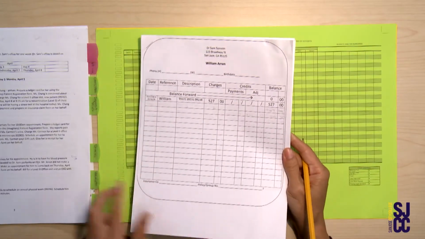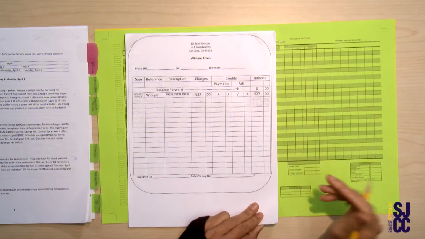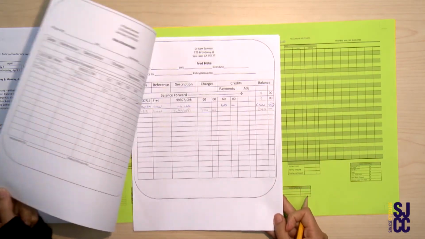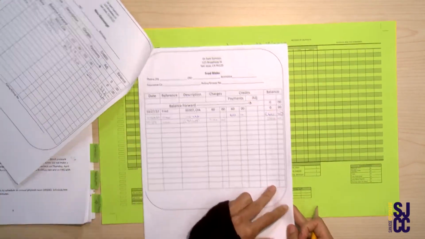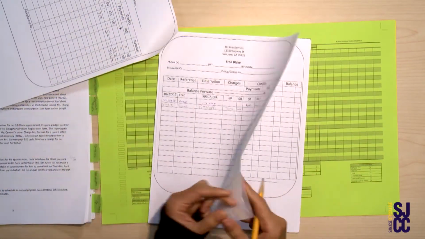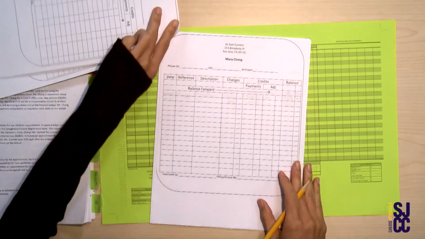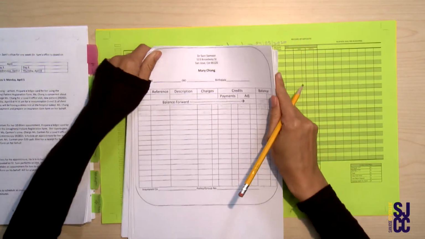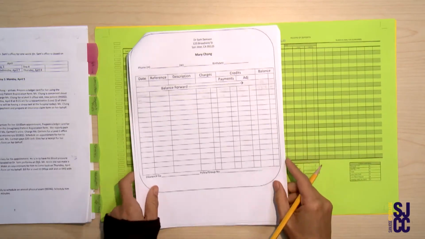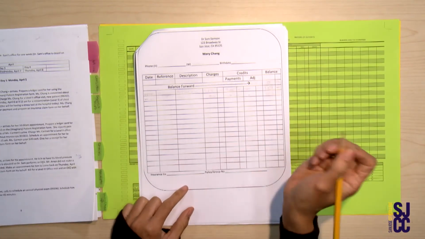So I want you to pull out your ledger packet. So that's this big packet with these rounded cornered pictures. And we're going to pull up her chart. So these are alphabetical by last name. So Mary Chang will be with the C section. And I had already prepared the ledger card for her. Okay, so here she is. Okay. All right, so let's fill this out together.